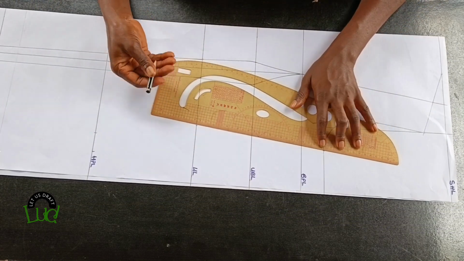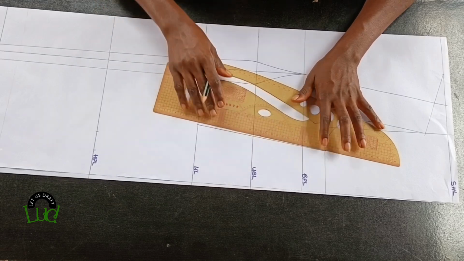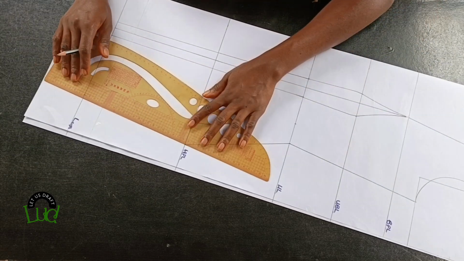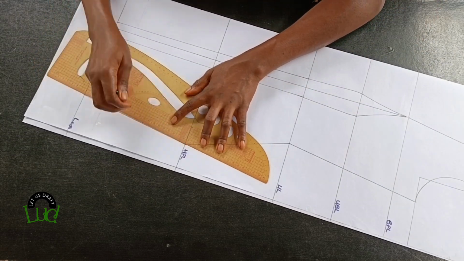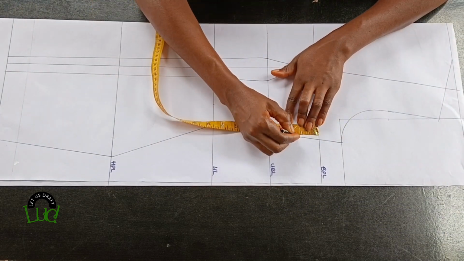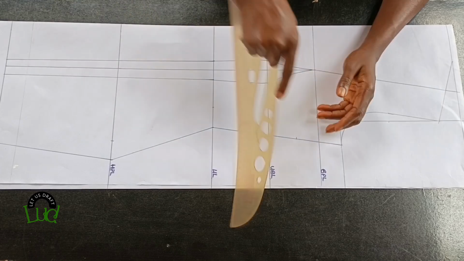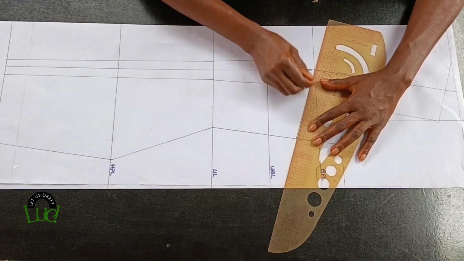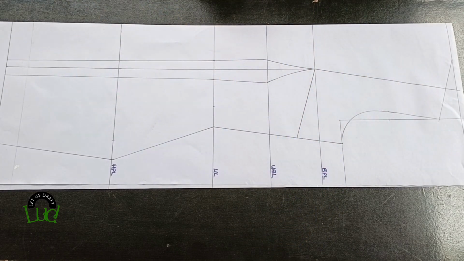Okay, once I'm done with that, I'm going to be connecting all this measurement from bust to the waist, from waist to the hip, then from hip to the length this way. Then I'm going to be taking 1.5 bust dart here. Once I have it, I'm going to be connecting it to the bust span just like this. And we are pretty much done here.